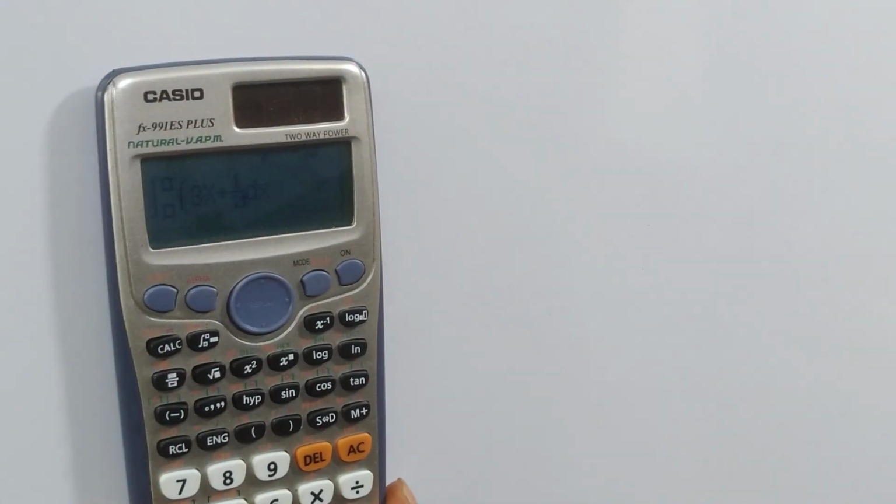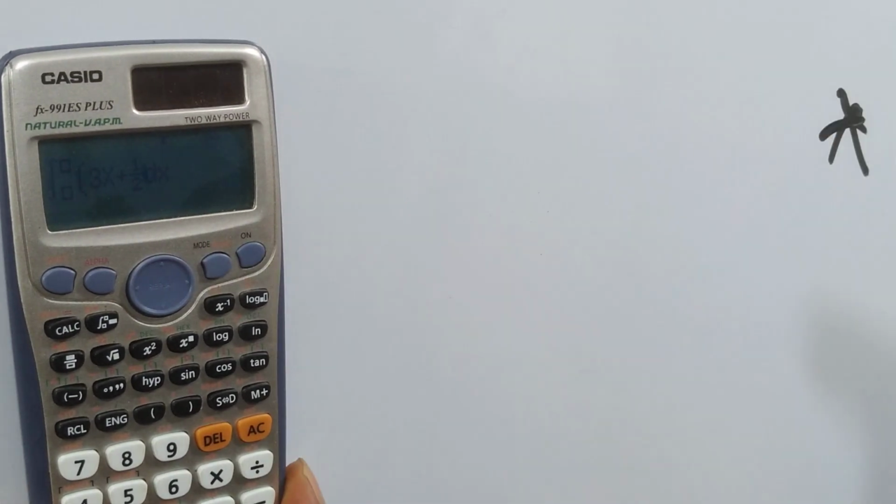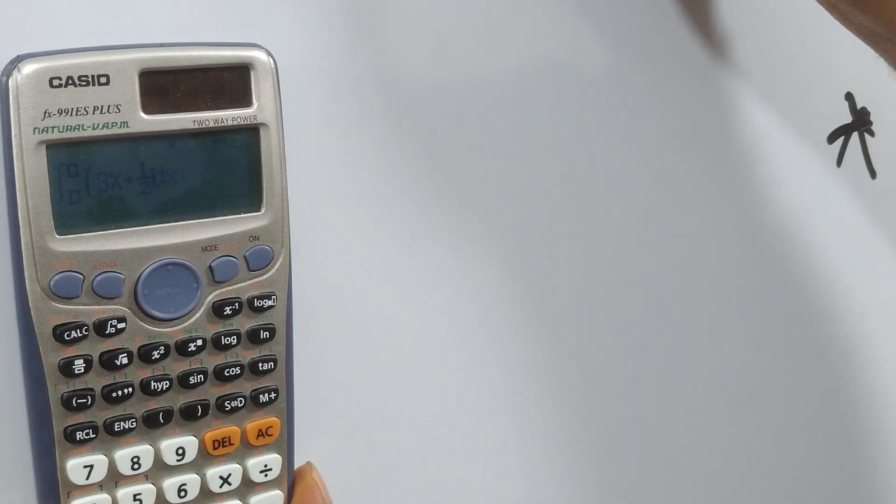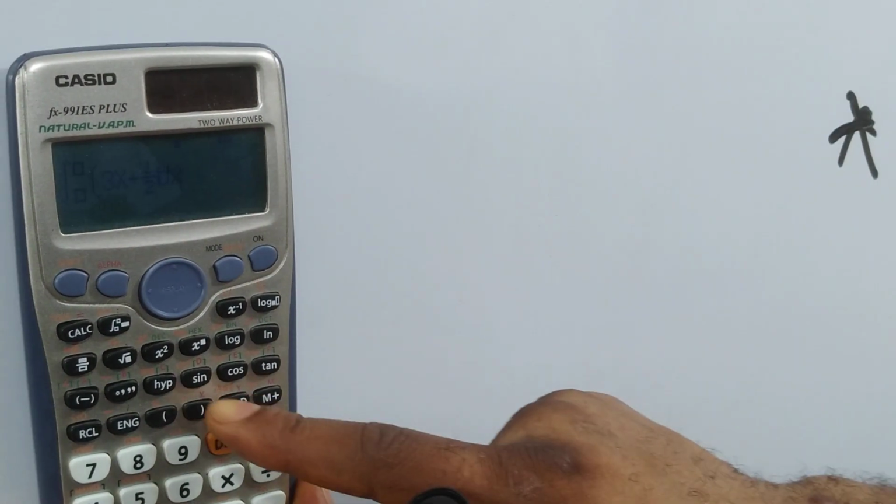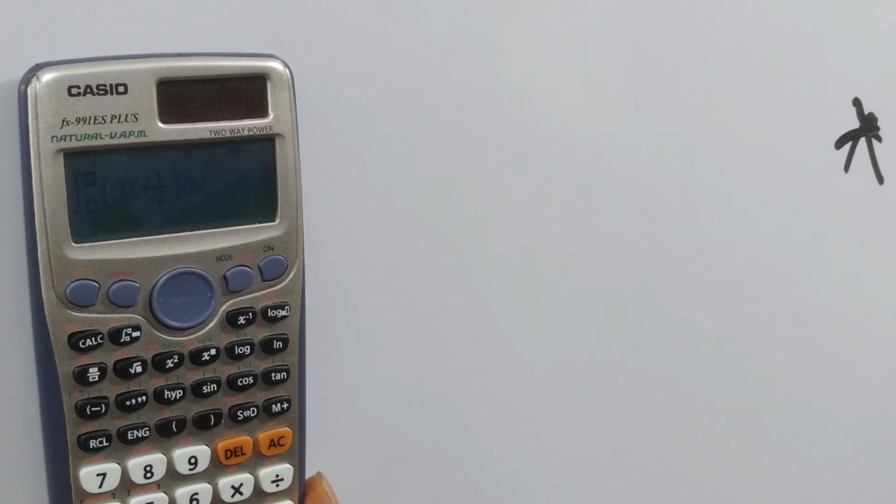After punching 2, what next do you do? You now go to the right. I'll punch the right button like this. It's now blinking at the middle. Then the next thing is to close the bracket. Can you see that this has given me exactly what is in the question?